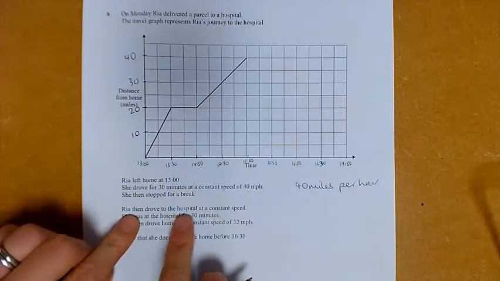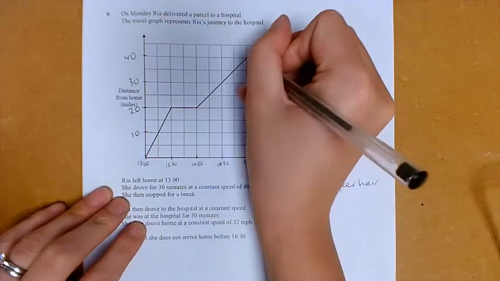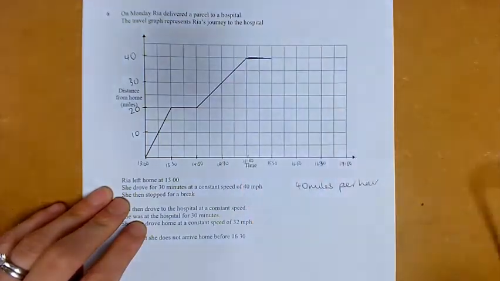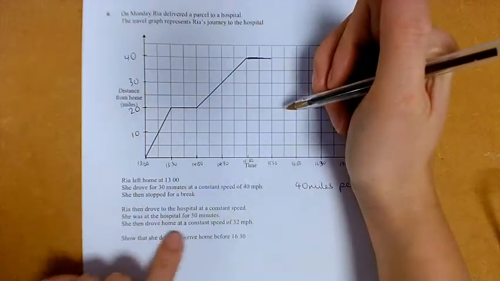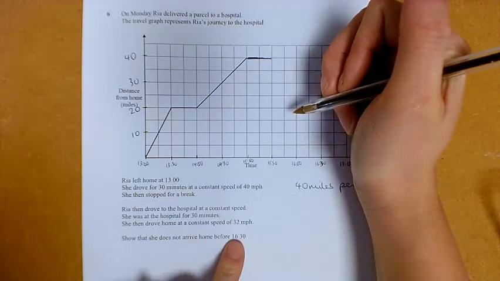She drove to the hospital at a constant speed. She was at the hospital for 30 minutes, so we need to come across 30 minutes there. Should definitely be using a ruler. Please use a ruler if you have one. And then she drove home at a constant speed of 32 miles per hour. Show that she does not arrive home before 4:30.